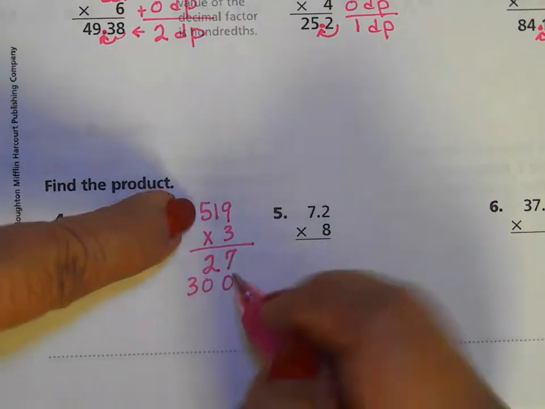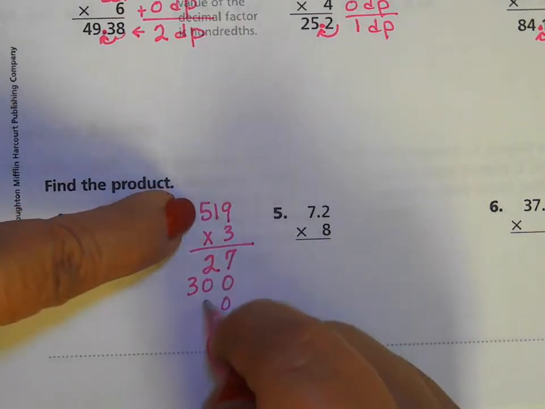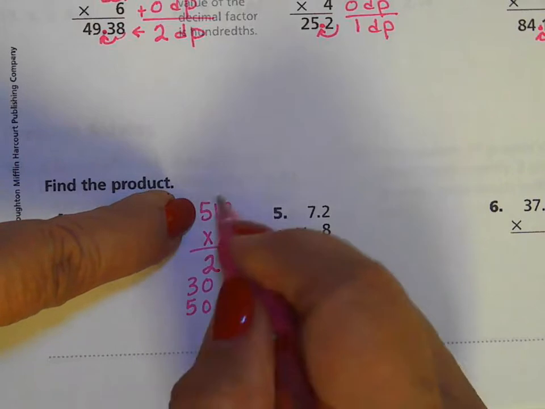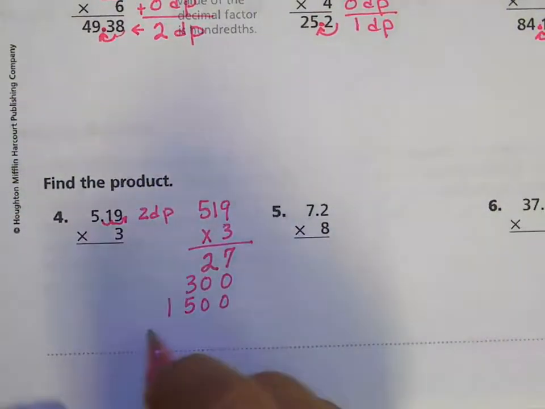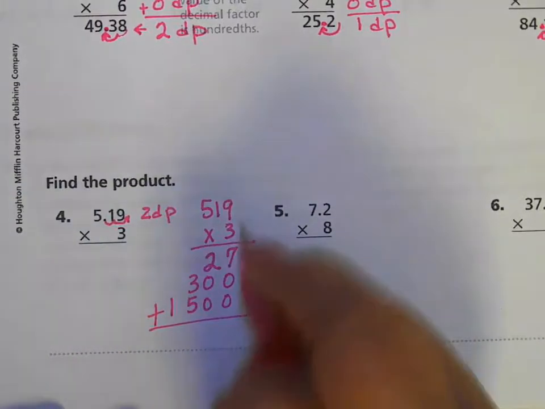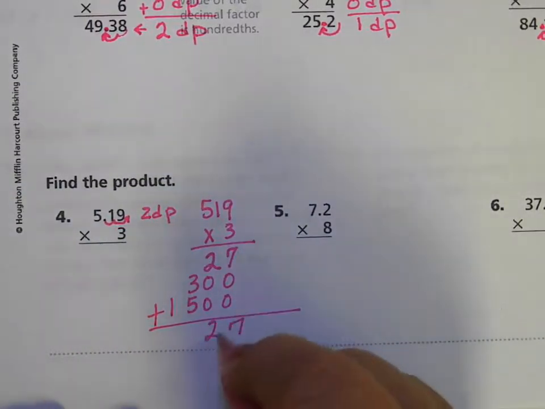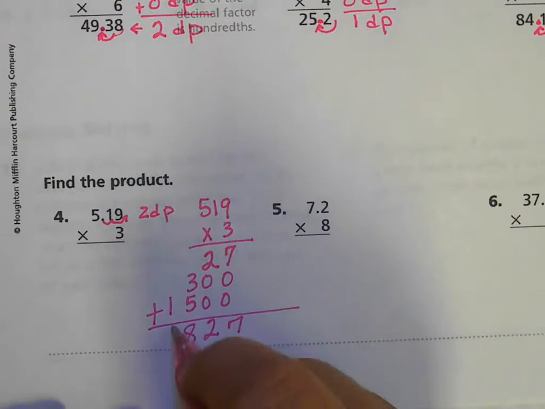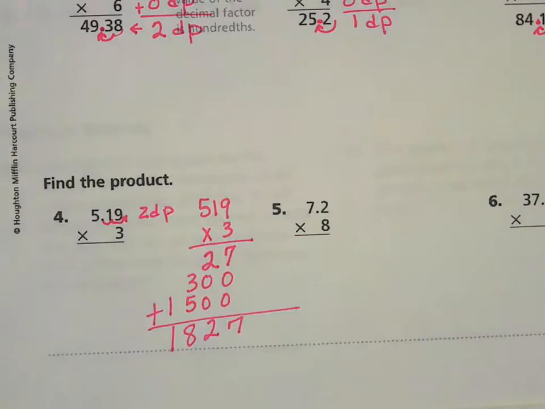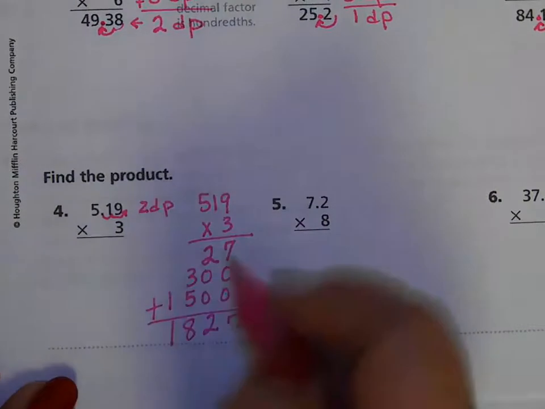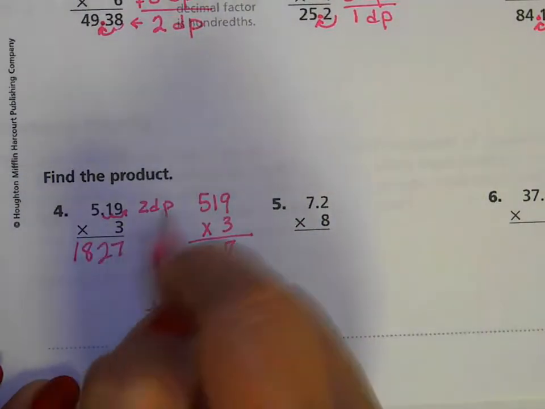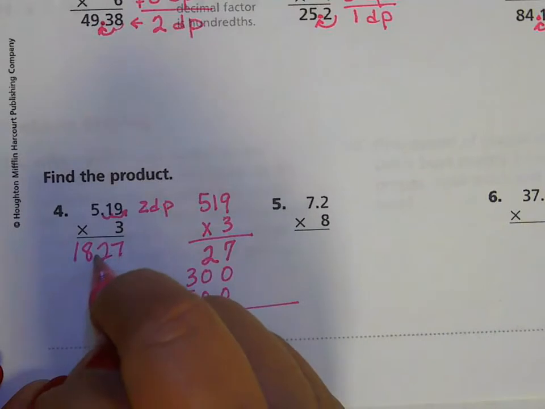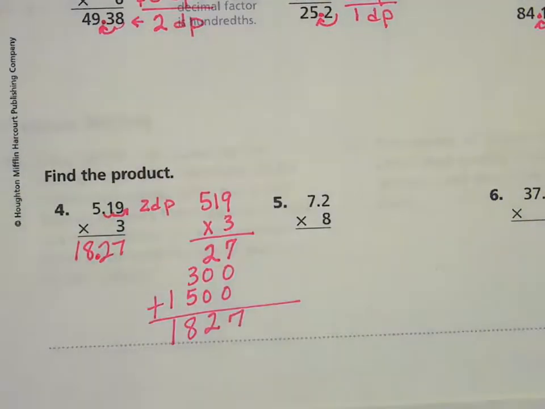And 3 times 500 is 1,500. So you can do it this way using partial products. That is 7, 2, 8, and 1. And so the total then becomes 1827, and I'm moving it over 2 spots. So it's 1827.